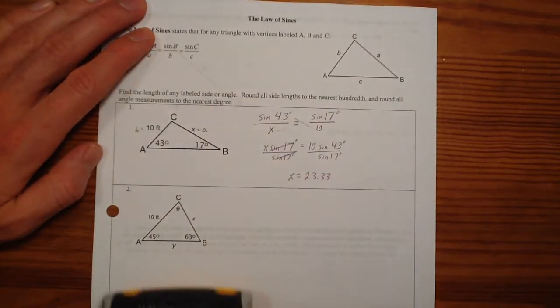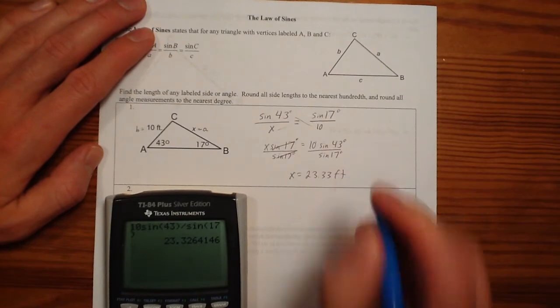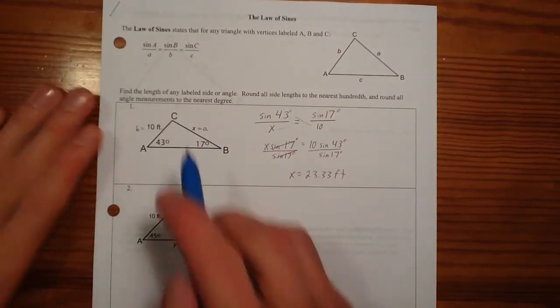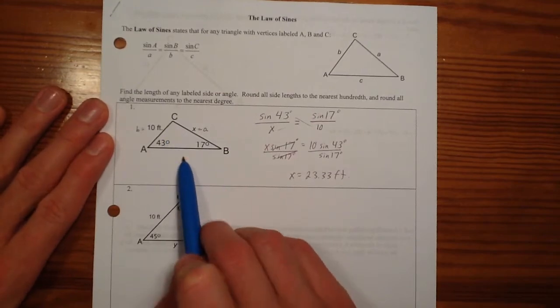23.33, and what is that? Feet. There we go. It is in feet. That's it right there. So there's number 1. All you have to do is match up angles with the side that's across from it.